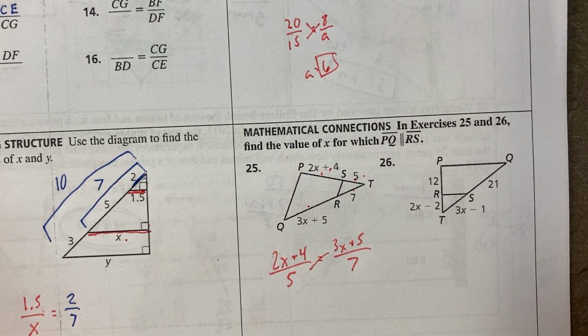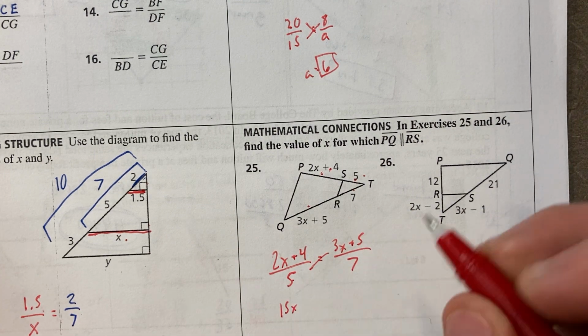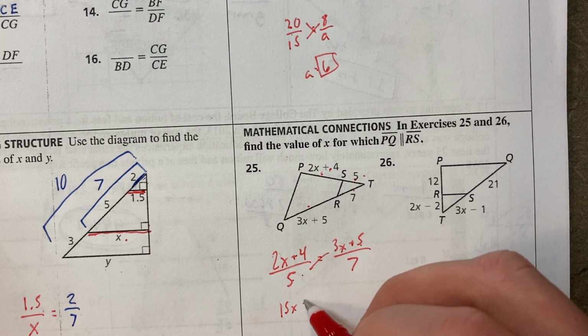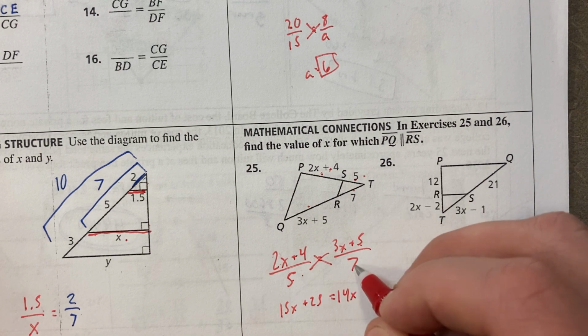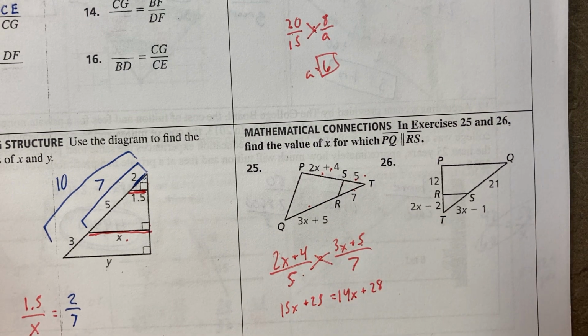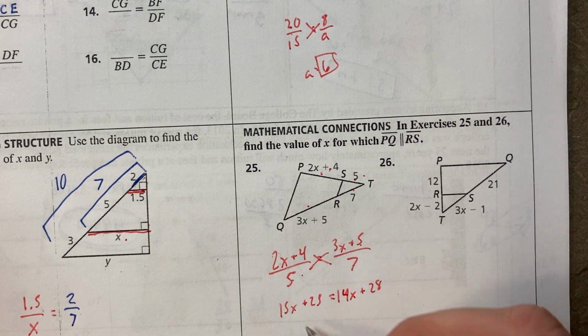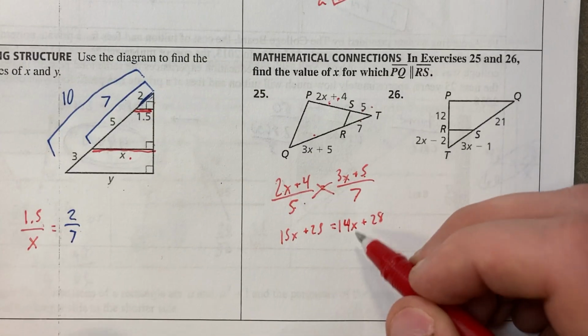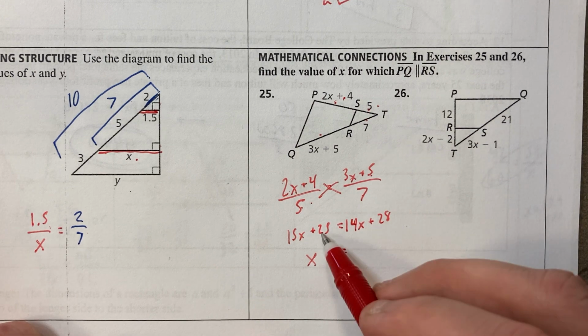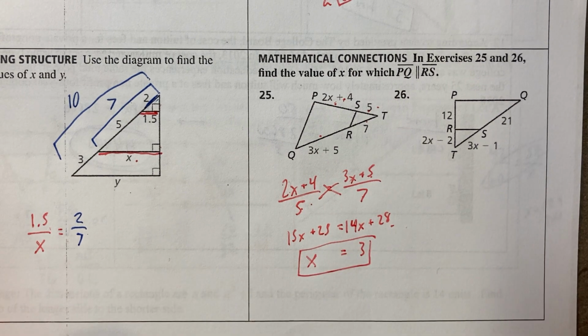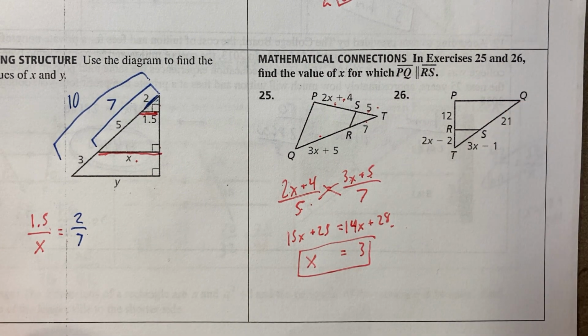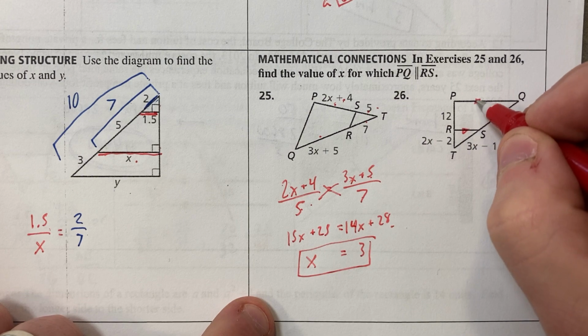Now, cross multiply. 5 times 3x, 5 times 5, 7 times 2x, 7 times 4. Figure it out from there. Subtract 15x minus 14x is just x. 25 minus 28 is 3. Looks like x is equal to 3. Set up some proportions, assume that the lines are parallel, and then figure out a proportion that guarantees the lines are parallel.